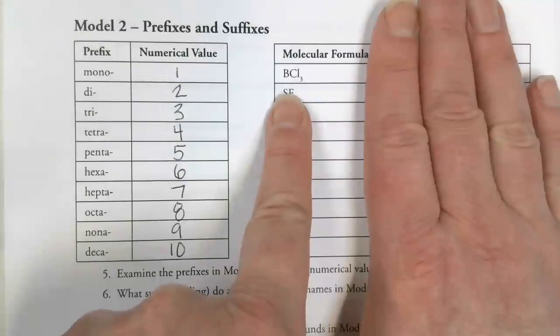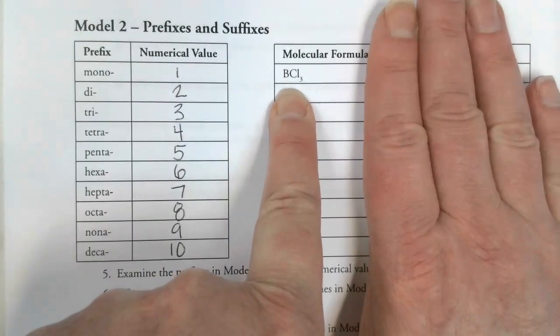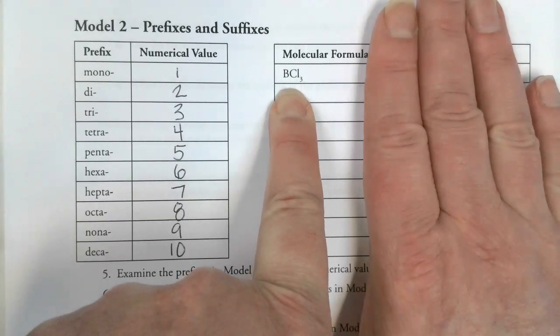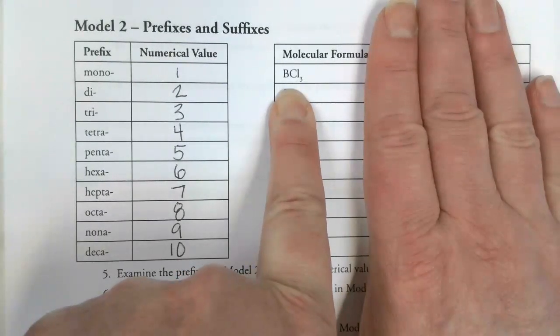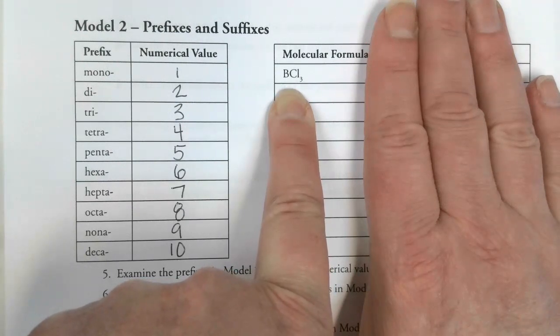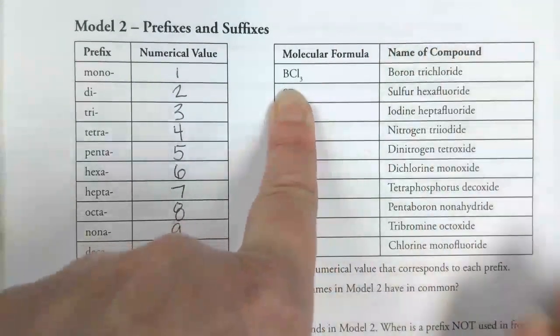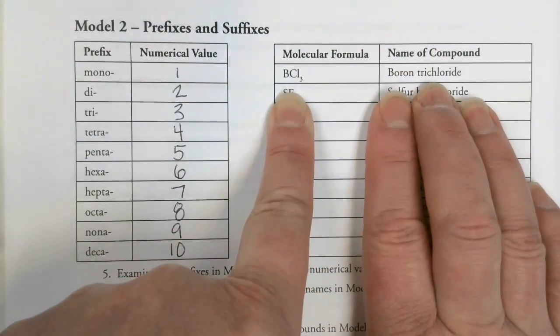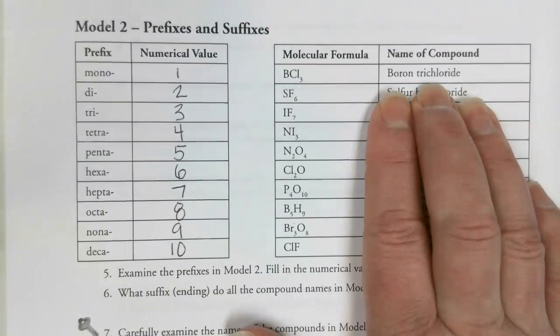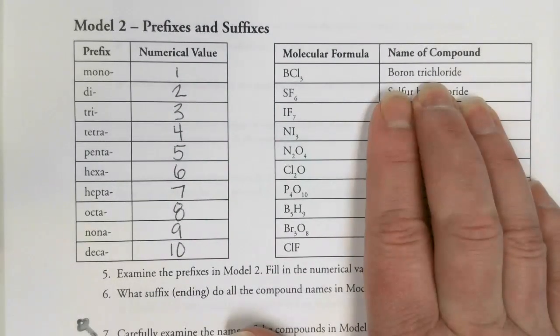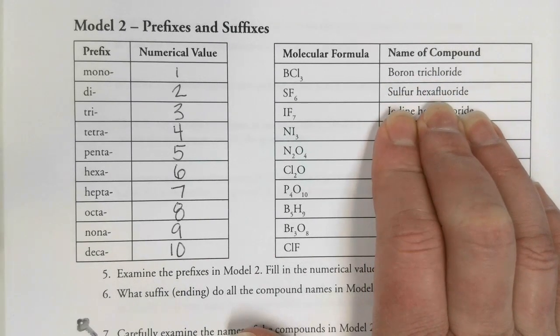So this one right here, well, we would expect it to be monoboron trichloride, but it's boron trichloride. Okay, so now we've just found our first exception. If mono is at the start, on the first element listed, we don't include it. So this is boron trichloride. And look, see, I don't lie. All right. The second element then, following that same rule, would be sulfur hexafluoride.